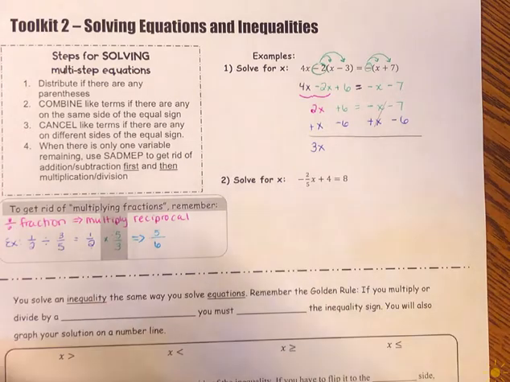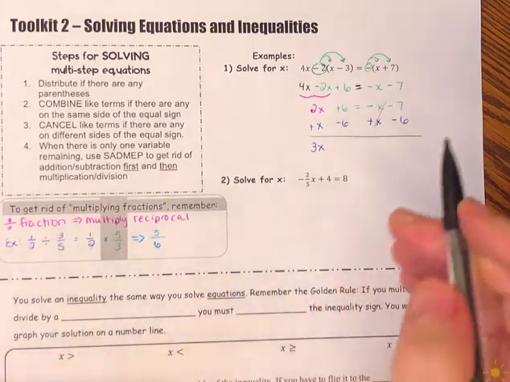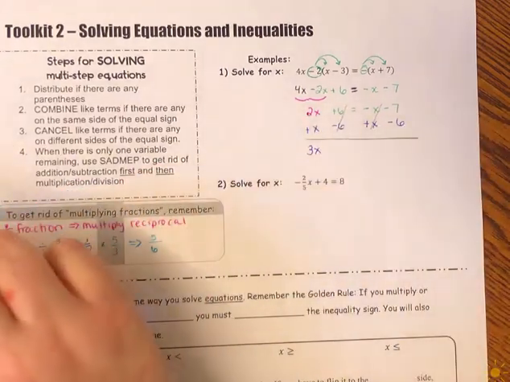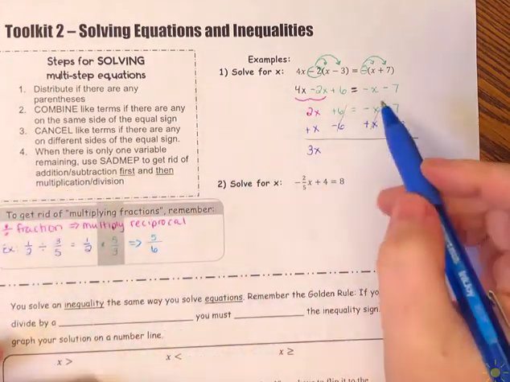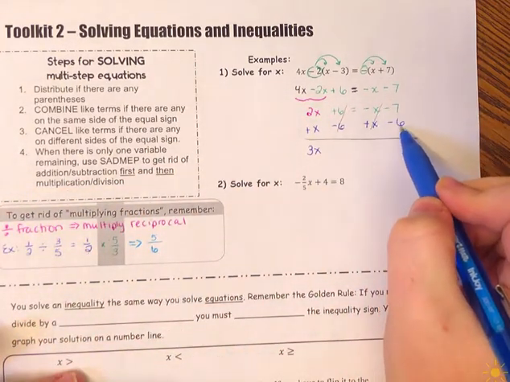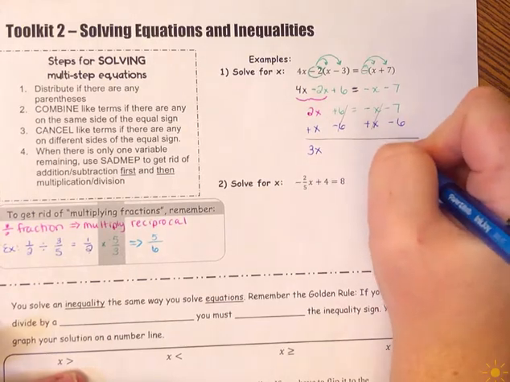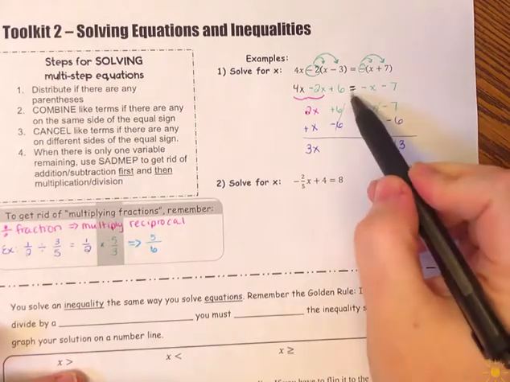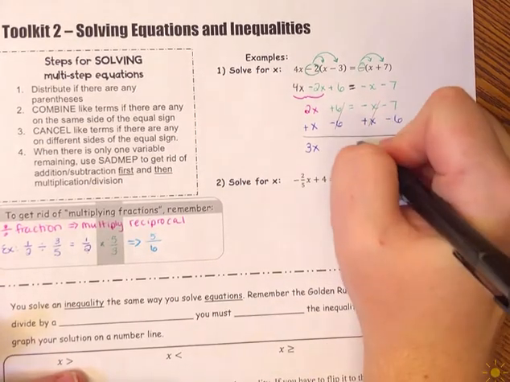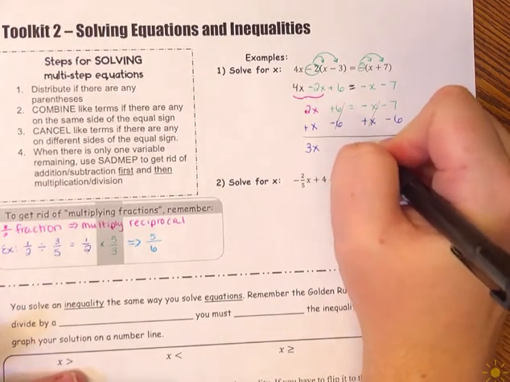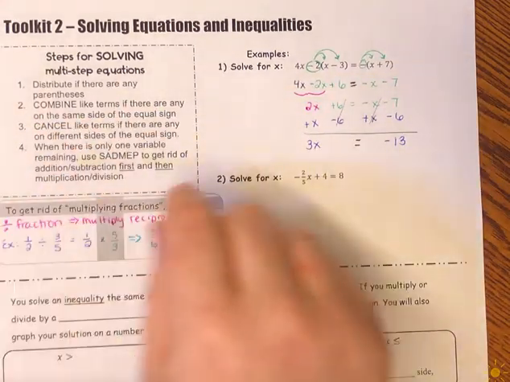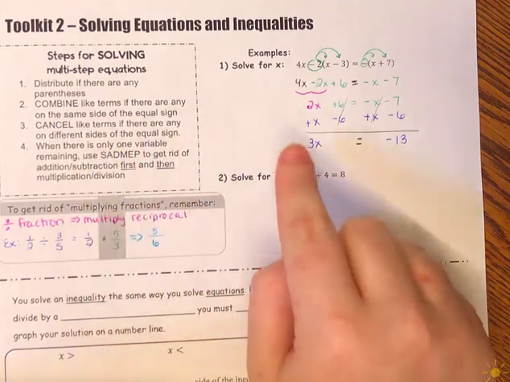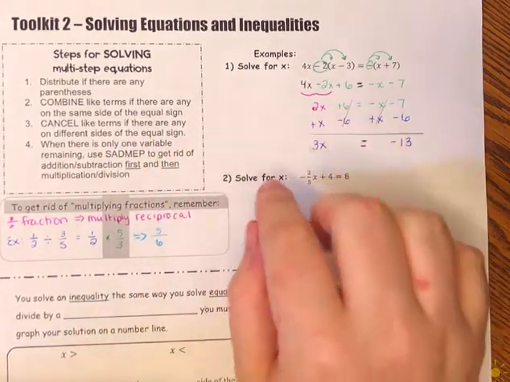I can only subtract numbers from numbers. Again, the reason we do this is because 6 minus 6 is 0, and that can go away. Now, negative 7 minus 6 is negative 13. But I need to make sure I keep bringing down my equal sign, because it is an equation. Now, in order to finish solving this, there's only one variable remaining. I only have one letter x in the entire equation now.